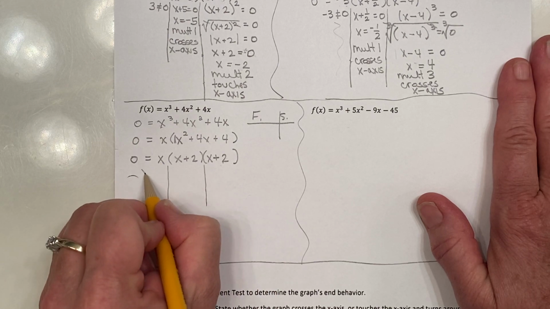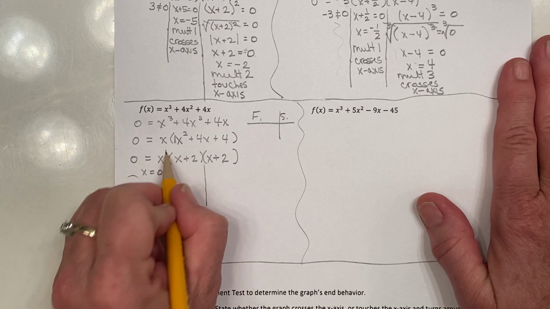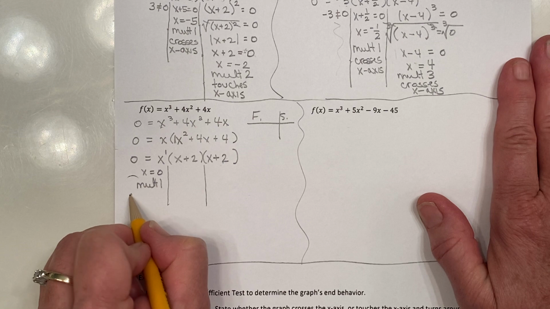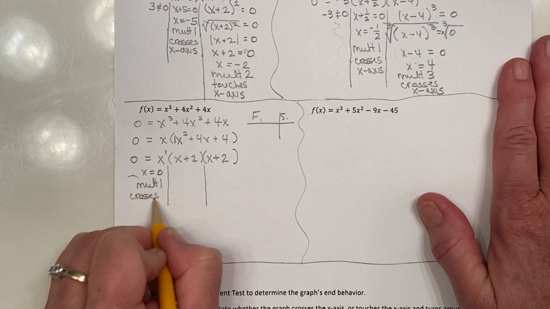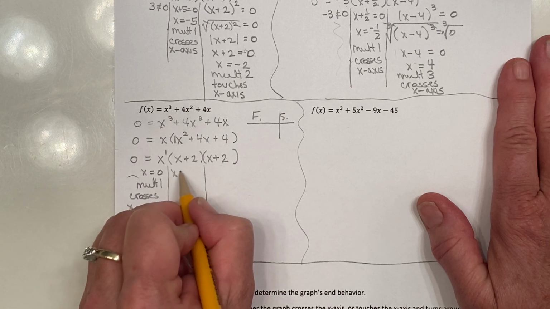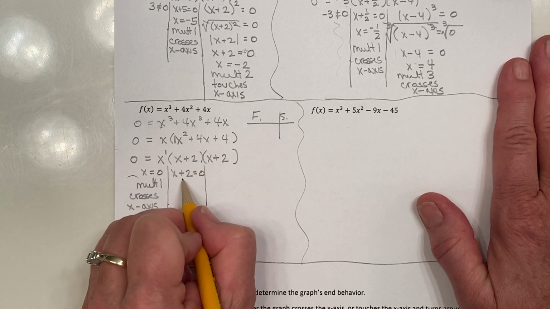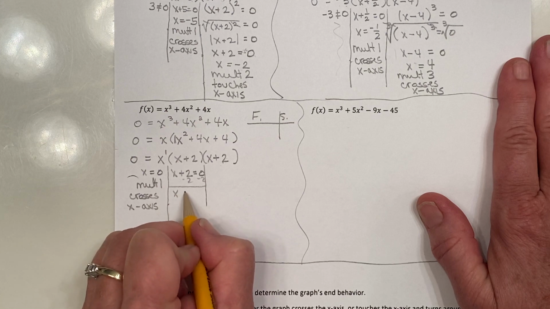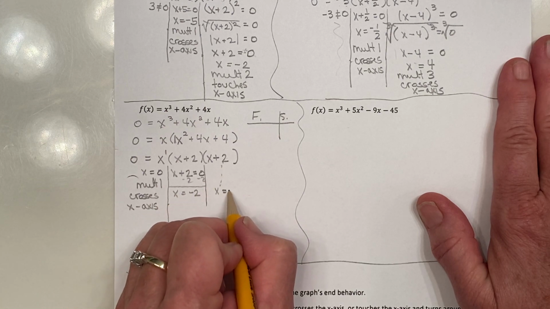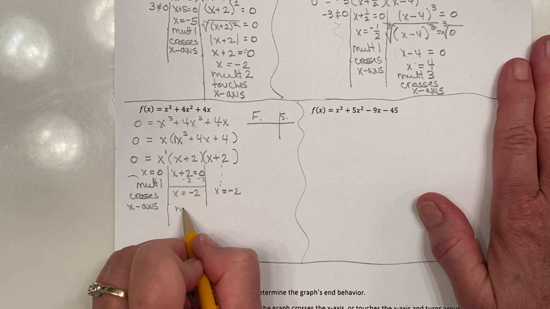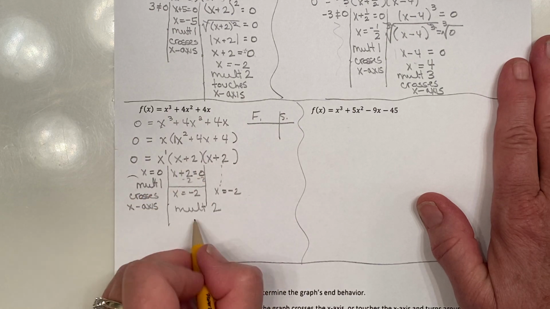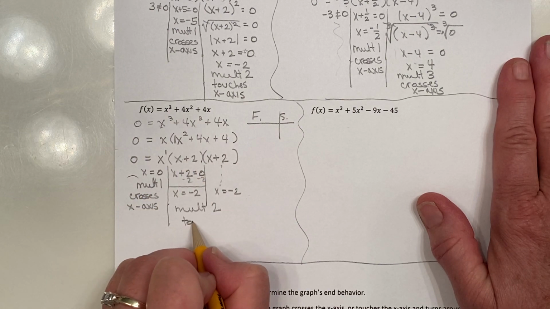All right, so either x is 0, but the exponent is 1, multiplicity 1, and we cross. x plus 2 equals 0, subtract 2 from both sides, x equals negative 2, and the same thing's going to result here. I'm going to get another x equals negative 2. So I have a multiplicity of 2, and we're going to actually touch.